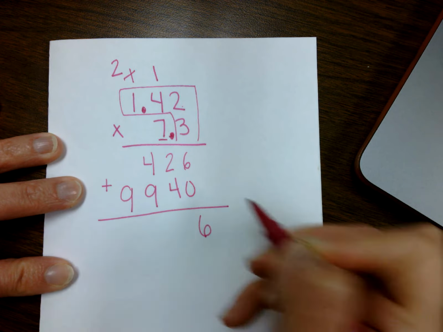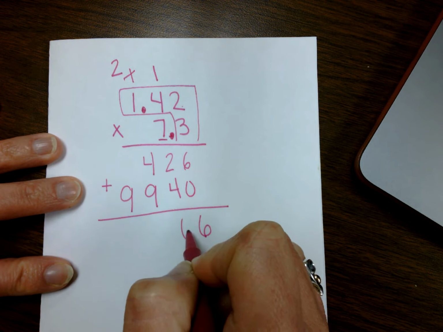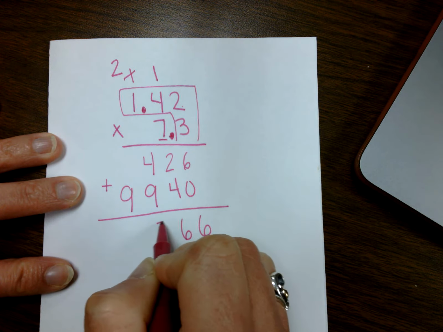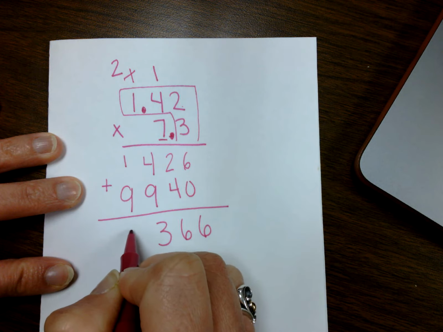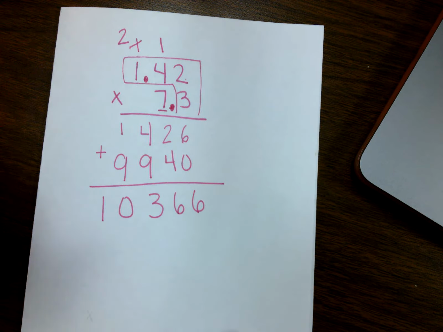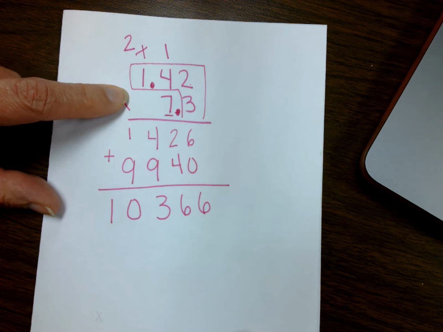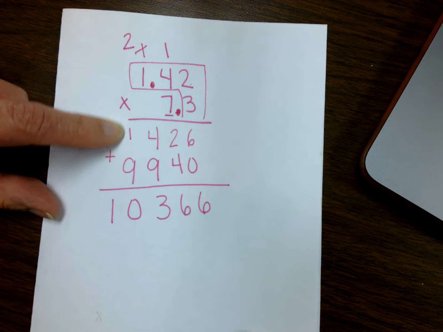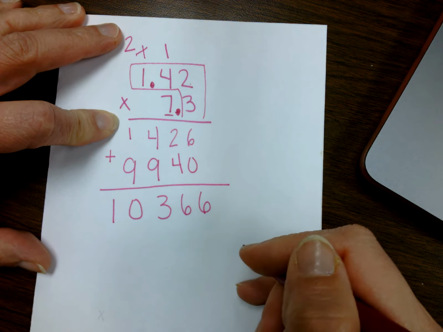I'm going to get 6 plus 0 is 6. 4 plus 2 is 6. 9 plus 4 is 13. And 9 plus 1 is 10. So notice I have not even messed with my decimal points at all. I have worked out this problem just as if there were no decimal points in it.